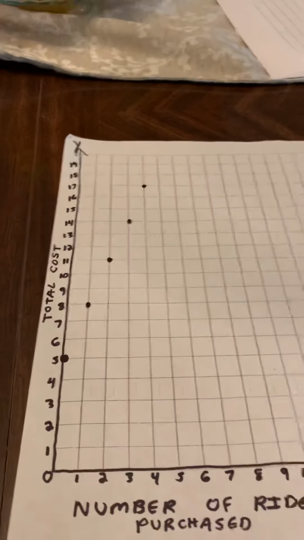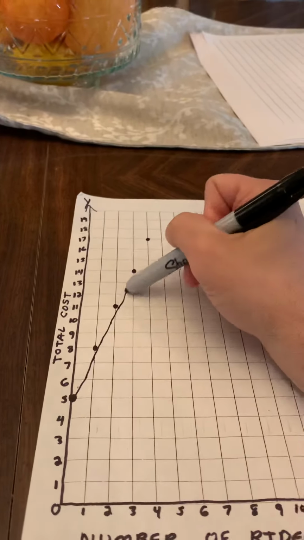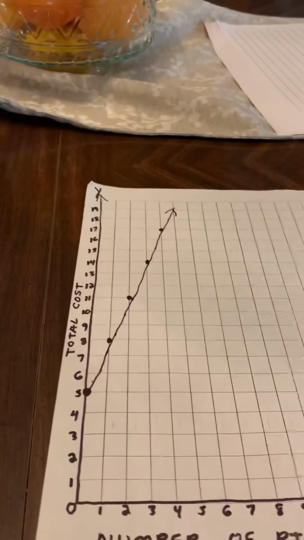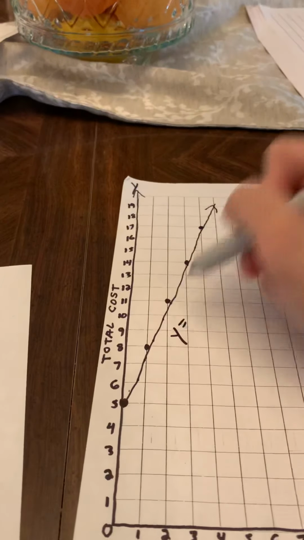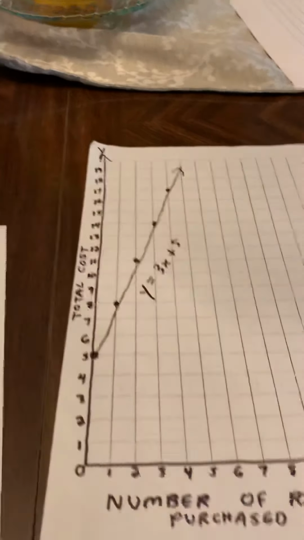Okay, final step. If you have a ruler, it's going to look a lot better. I don't have one in front of me, so I'm just going to connect them as best I can. And that is the graph of y equals 3x plus 5. I hope that helped.